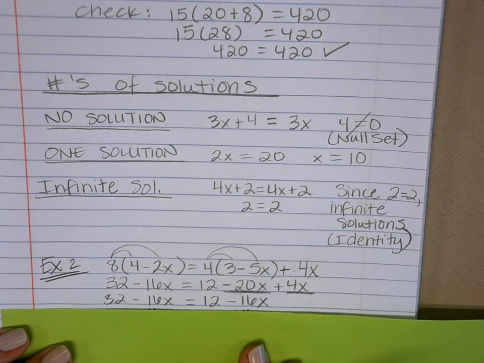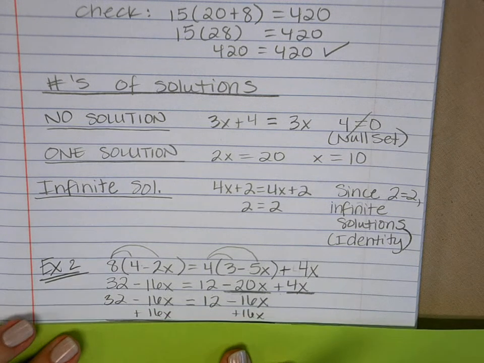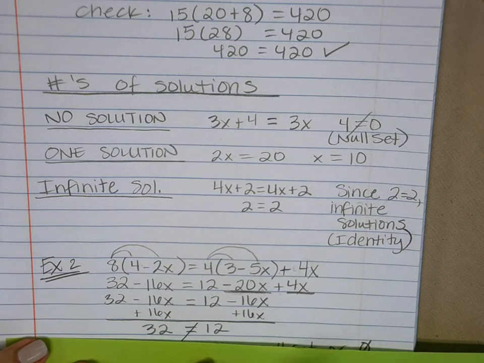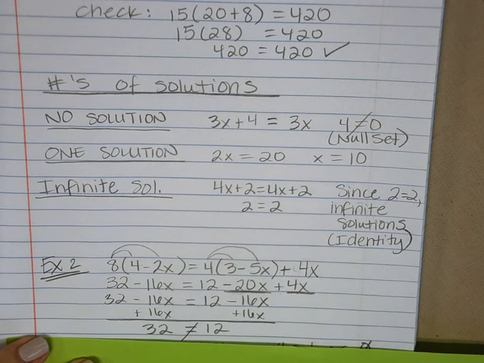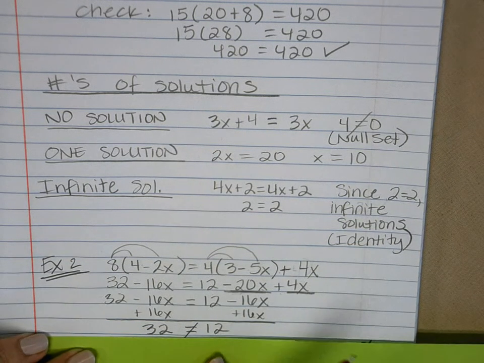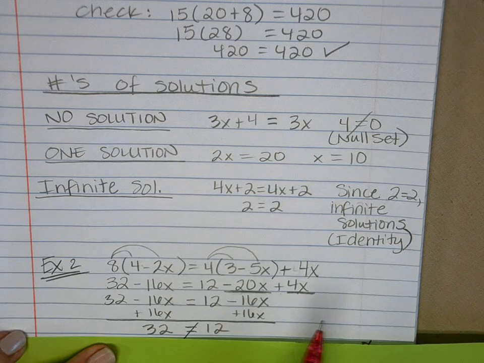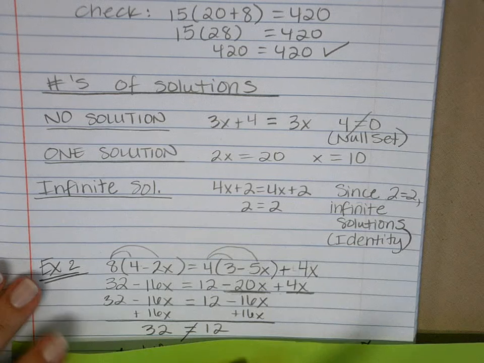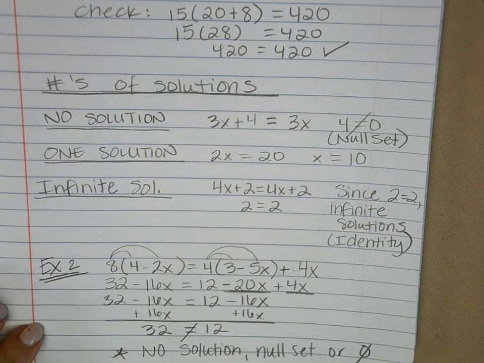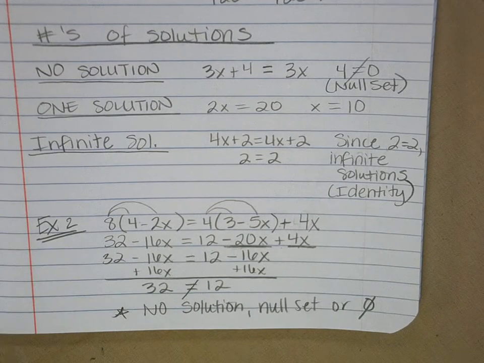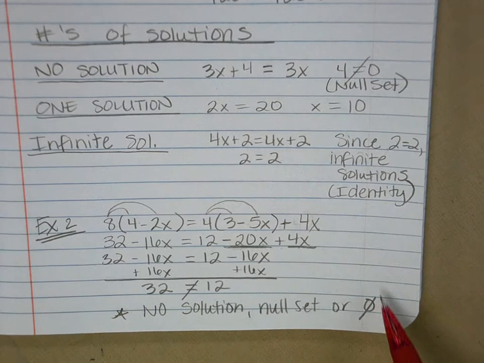Which one should I add first? Does it matter? No. But look what happens. I add 16x to both sides, and now they go away, because they both make 0, right? So now I get 32, and that does not equal 12. So what is this called? No solution. No solution, or null set, or if you really like to abbreviate like I do, you could just put the 0 with the line through it, which means no solution.